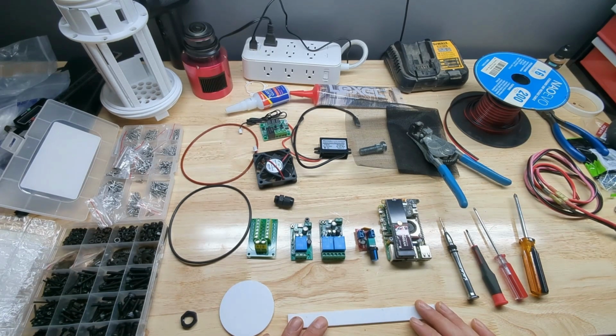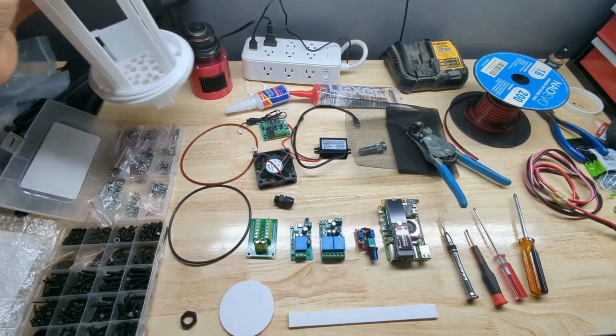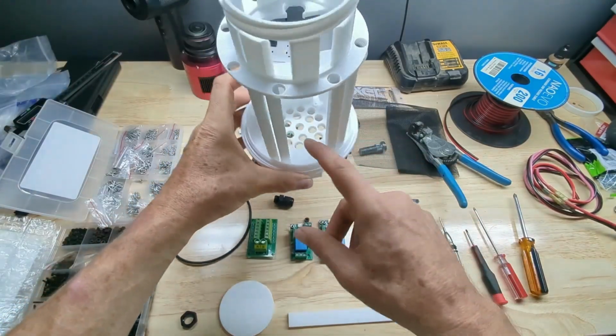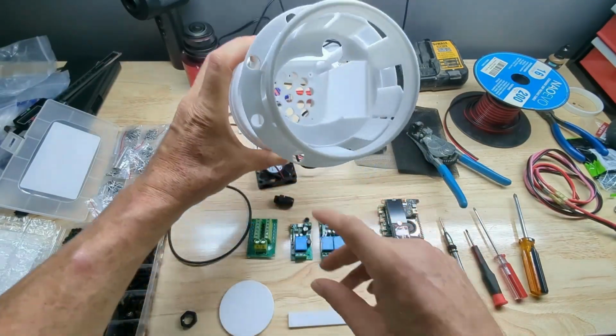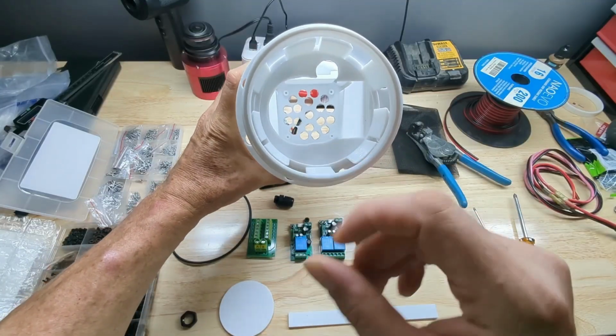So we will go ahead and move to our assembly part of this now. We will kind of template out how we're going to mount these various components. One thing that you'll see on here is inside here, you can see there's some little holes down there at the bottom, little pilot holes. That's where the fan will sit.